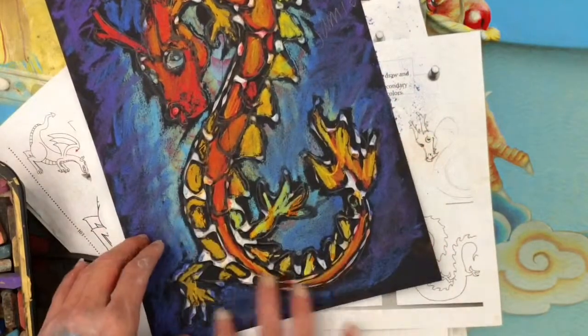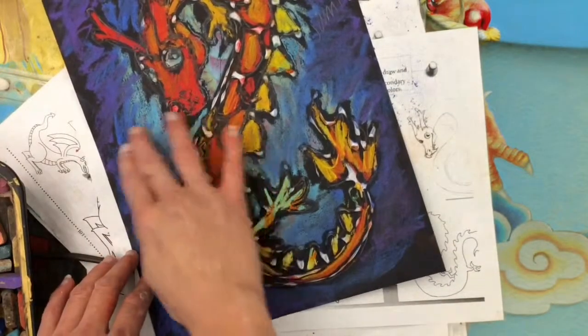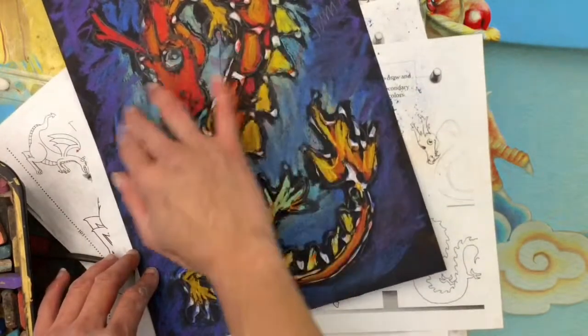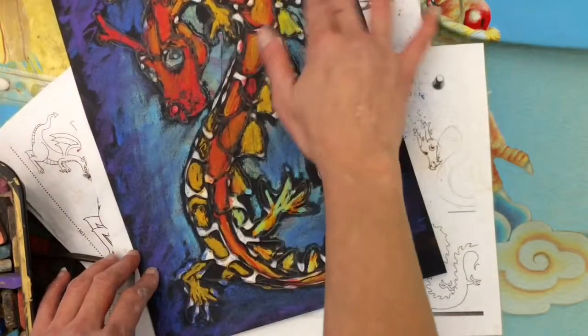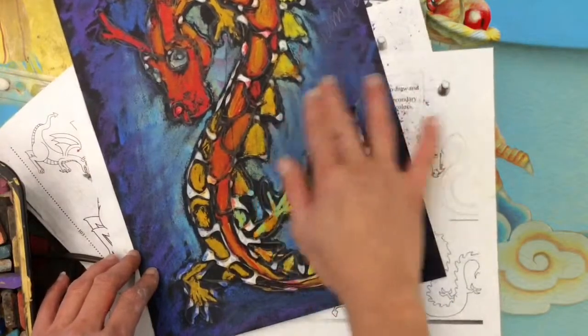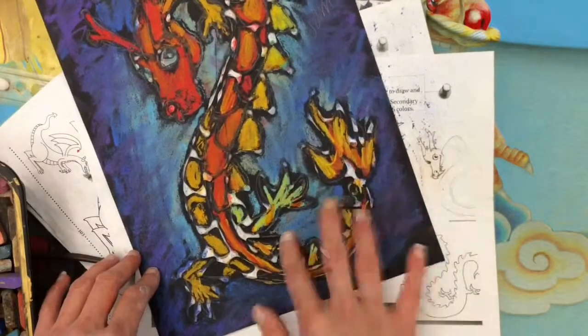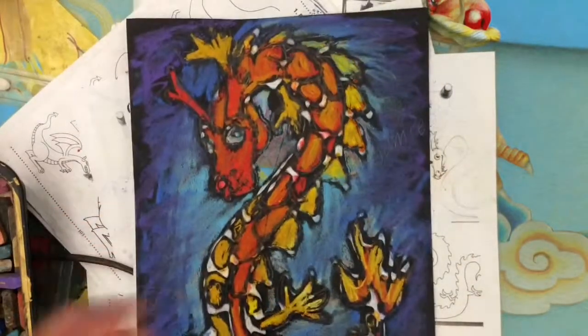You don't want to wipe them off. Just very lightly touch the chalk with your fingers. Barely touch it. And only blend in the negative space. Then you need to wipe off your fingers and then you can blend the positive space.